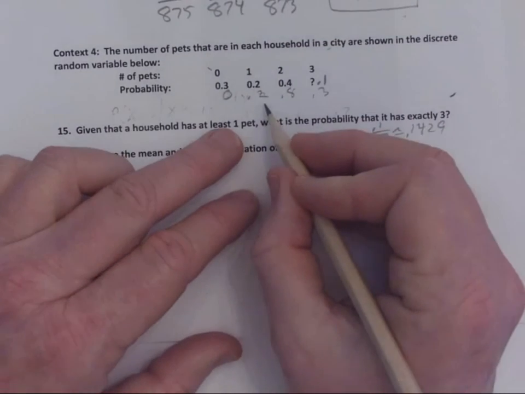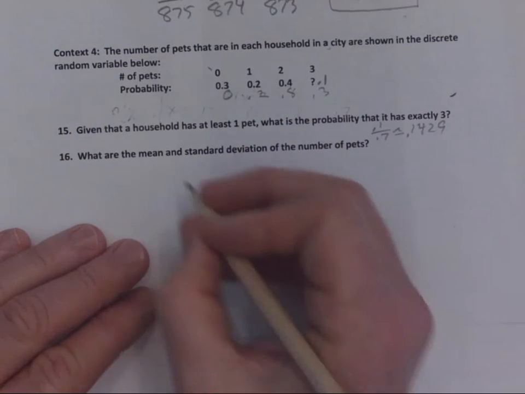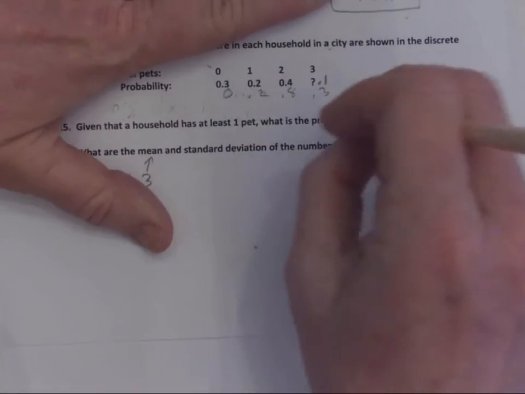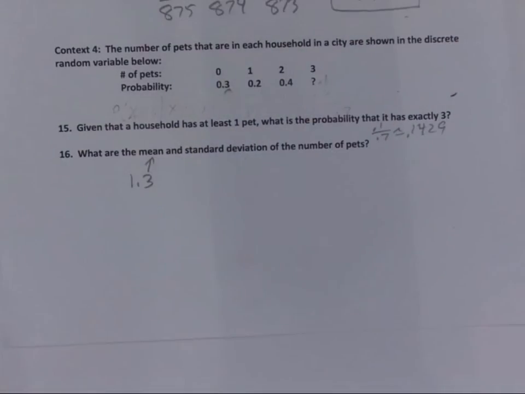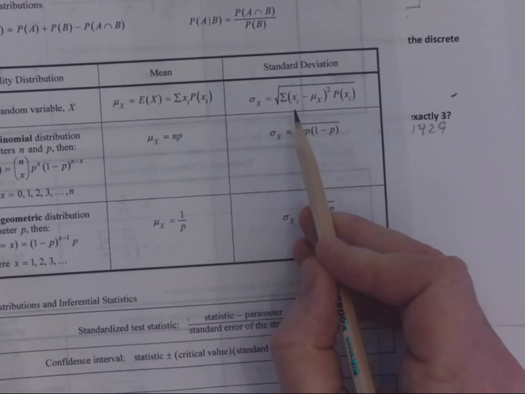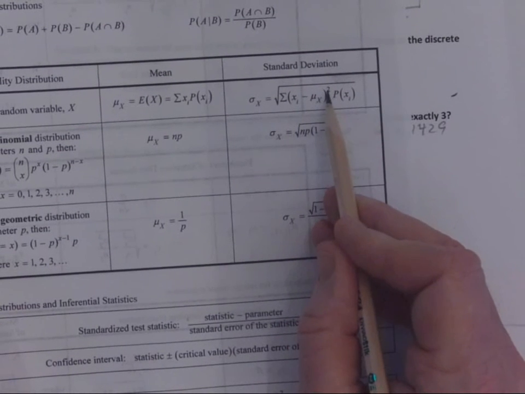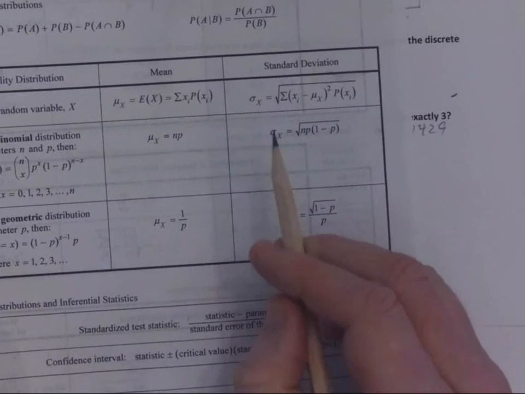So you add those up, and that would be 0.2 plus 0.8 plus 0.3, which is 1.3. So that is the mean, 1.3. Now the standard deviation. Our formula for standard deviation, as I just showed you, is this. You take every x, subtract the mean, which is 1.3, square it, multiply it times its probability, and then add them up, and then take the square root.